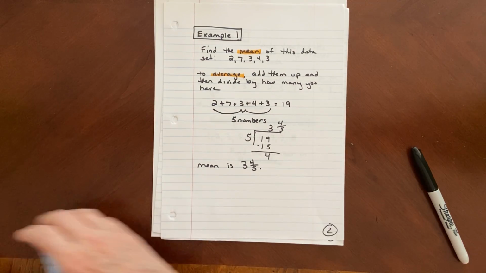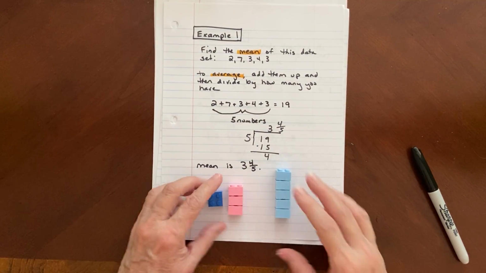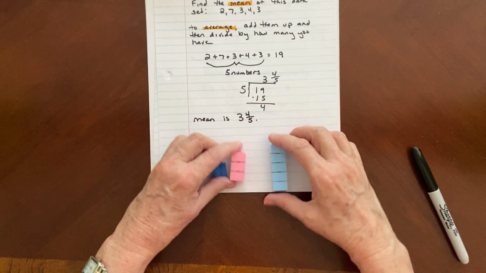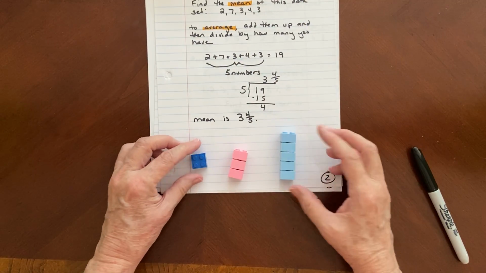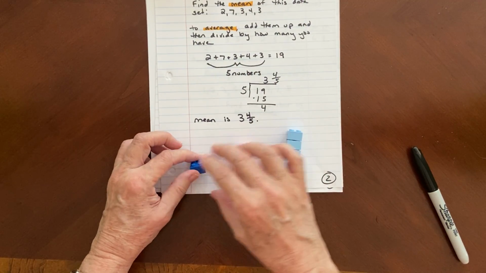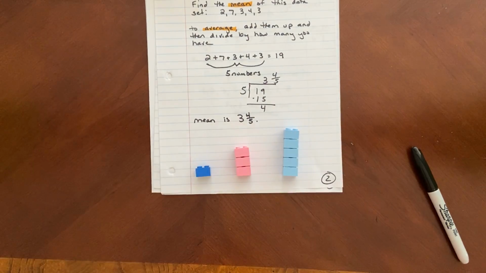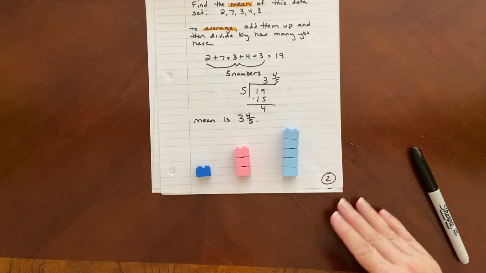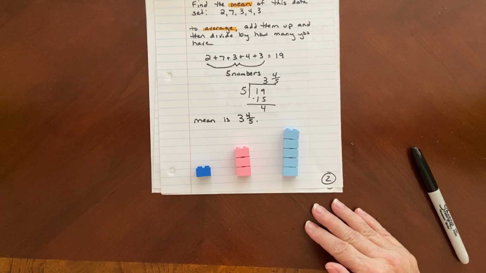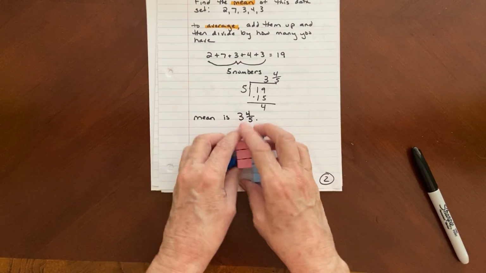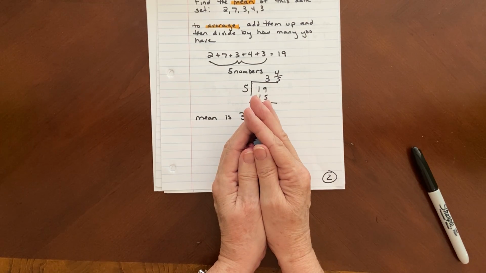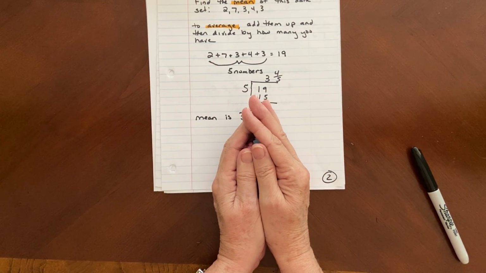All right, so averaging is really taking, this doesn't apply to this, so ignore that for a minute. I have 3 groups, right? And I want to find the average of my Legos. So really what I'm doing is taking my groups, mushing them all together, and then redistributing them so there's the same amount in each group.